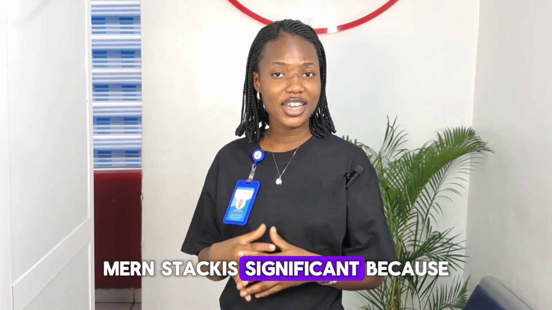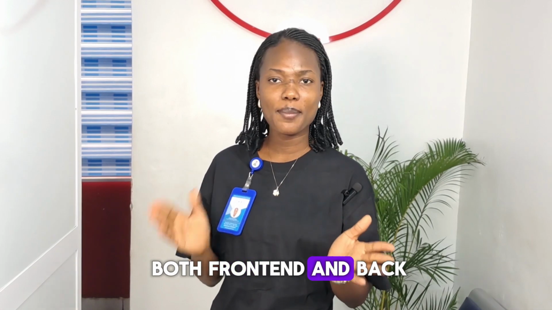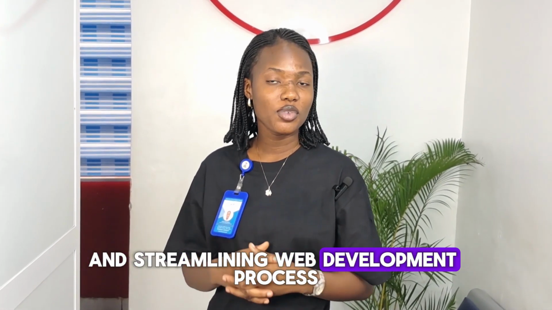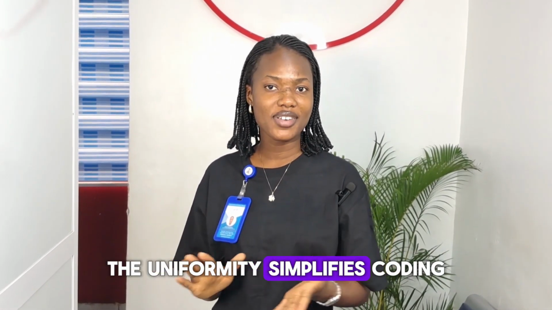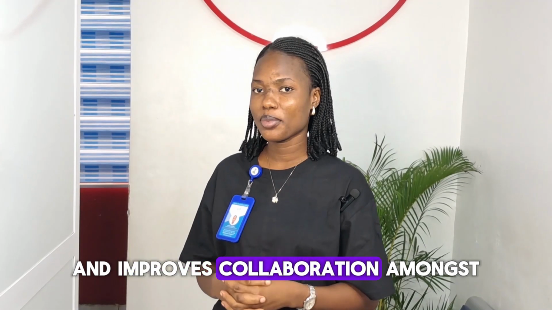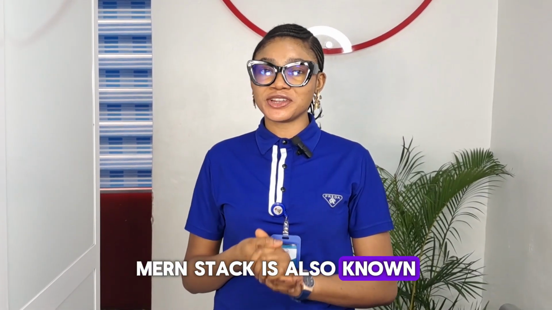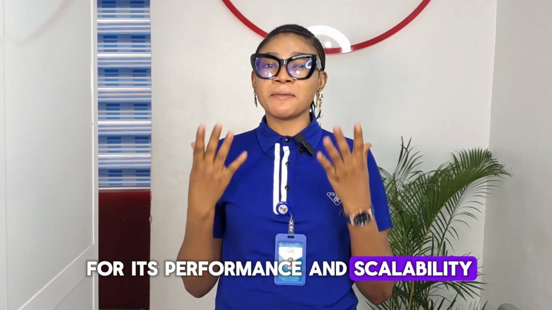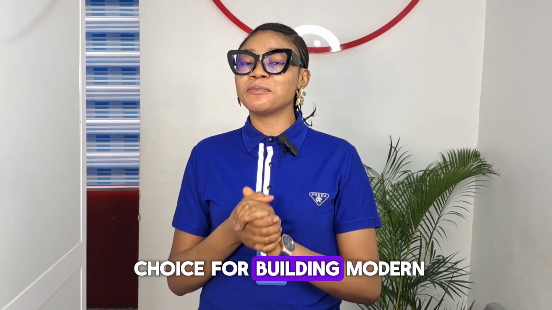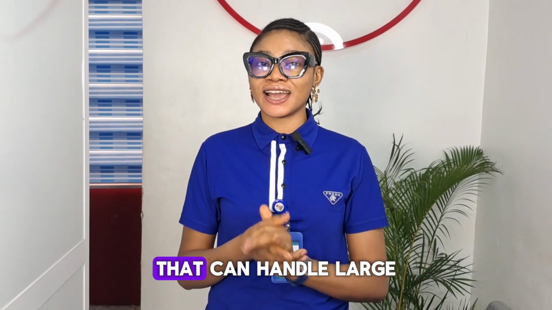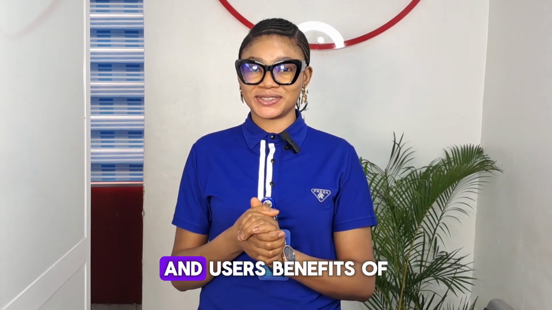Importance of MERN stack. MERN stack is significant because it allows developers to use JavaScript for both front-end and back-end, streamlining the web development process. The uniformity simplifies coding and improves collaboration amongst developers. Absolutely. MERN stack is also known for its performance and scalability, making it an excellent choice for building modern web applications that can handle large amounts of data and users.